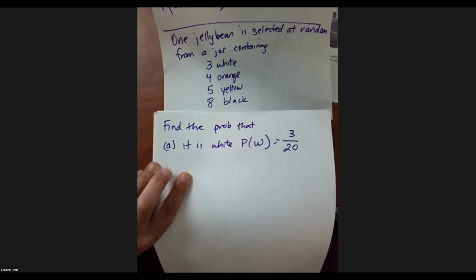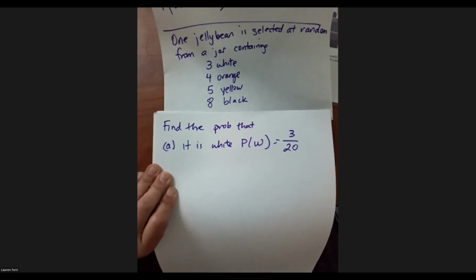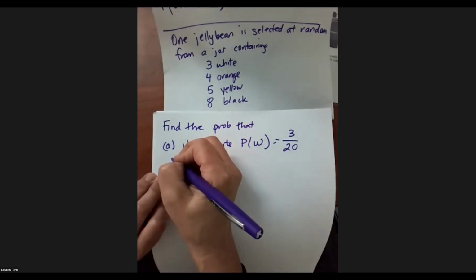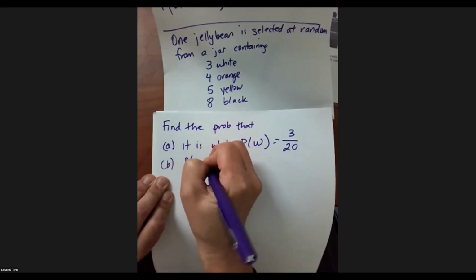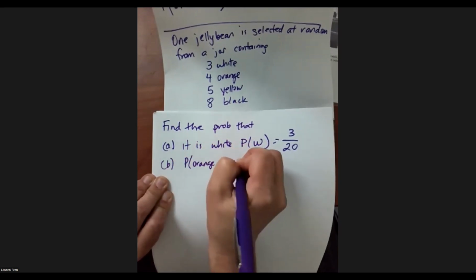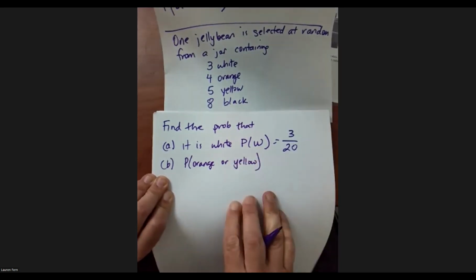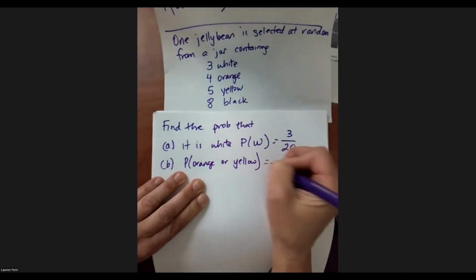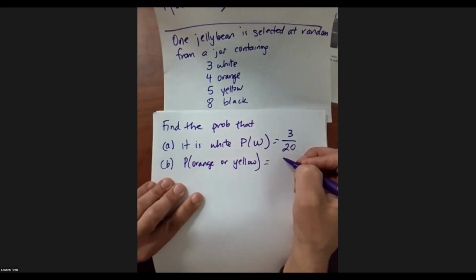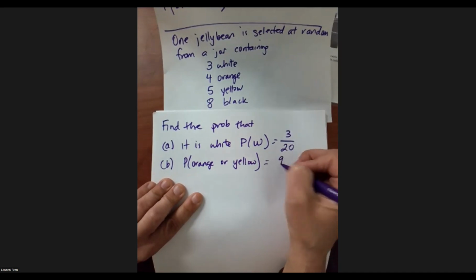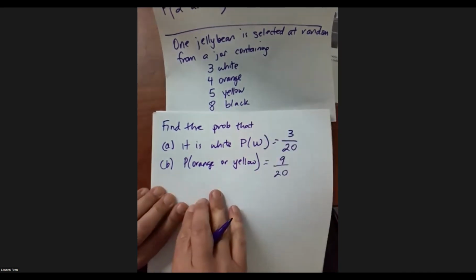Any questions on where we got the 20? If you have it, ask. Don't settle for not understanding here. Okay, what is the probability that it's orange or yellow? Well, how many jelly beans are orange or yellow? 9 out of 20.